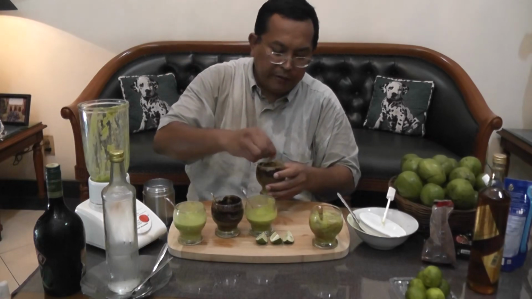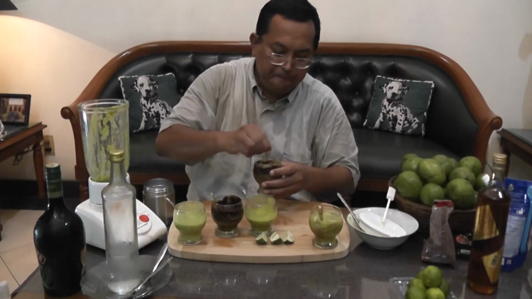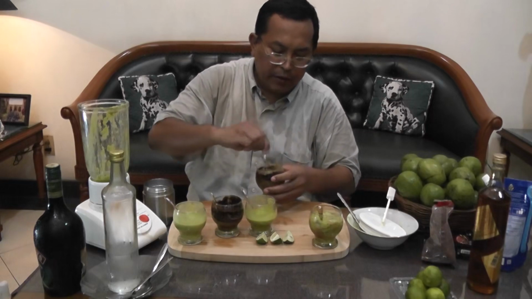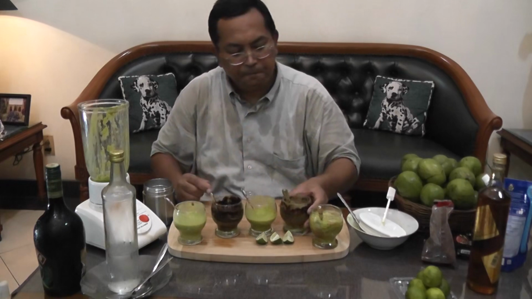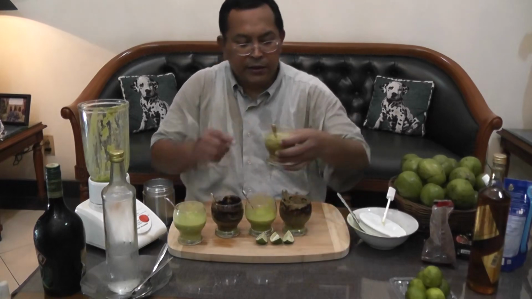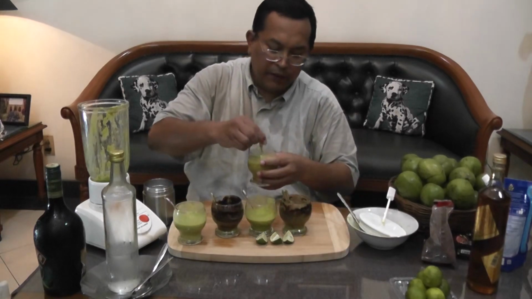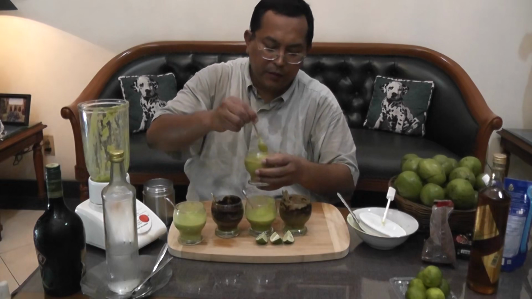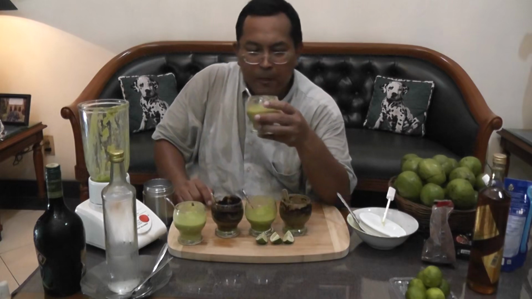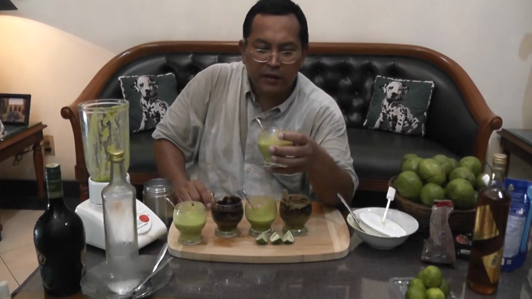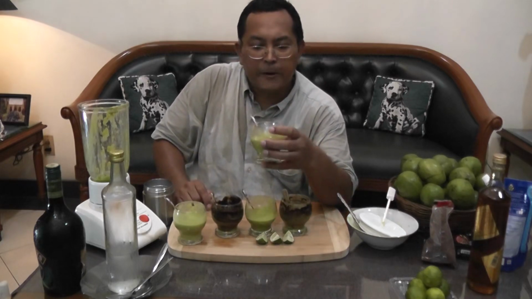Excellent. So this is avocado chocolate. You can use cocoa powder. You can probably use those chocolate toppings. And last but not least, you can have the avocado liquor. Ooh, I can definitely taste the alcohol in that thing.